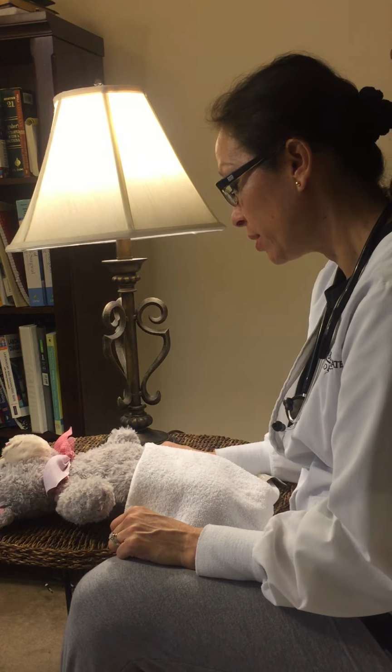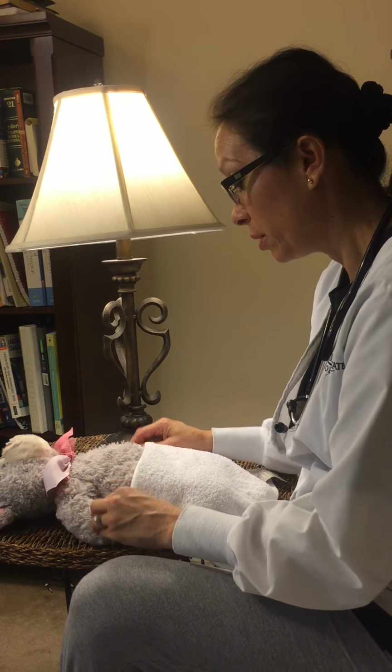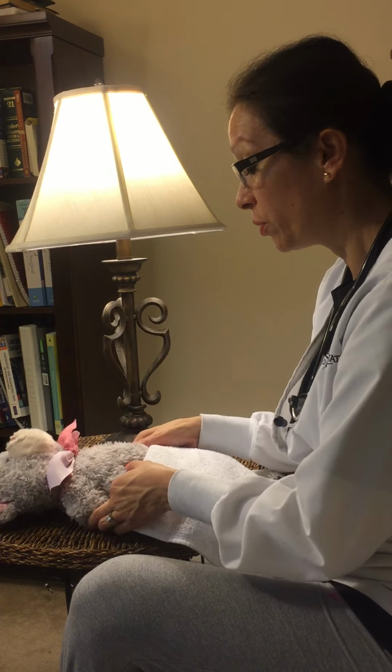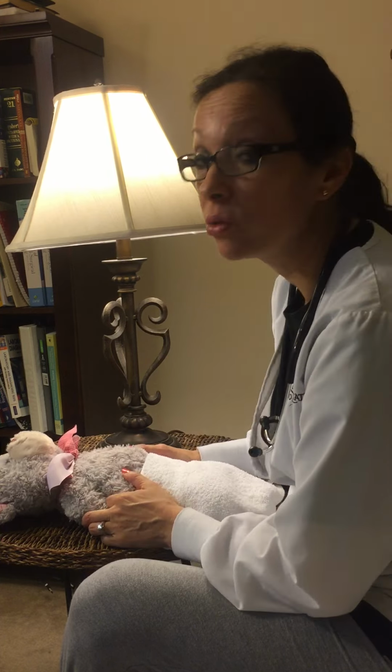After we are done with the inspection, we'll proceed with auscultation. The reason why we auscultate before we palpate and percuss is because we don't want to alter the bowel sounds pattern. It's very, very important to assess the abdominal sounds or bowel sounds.